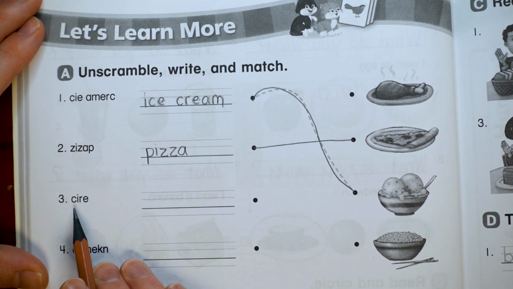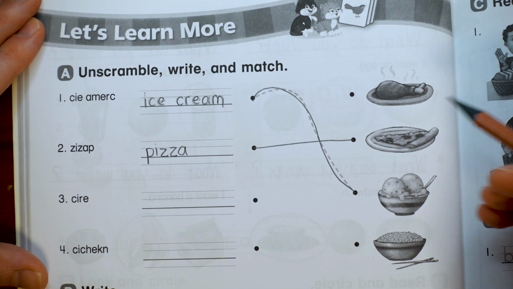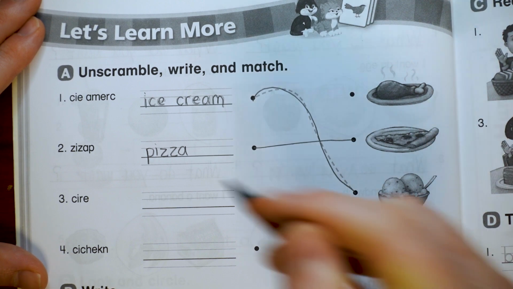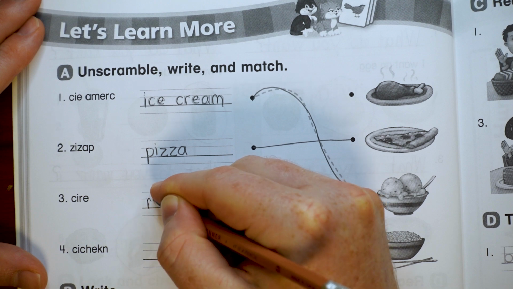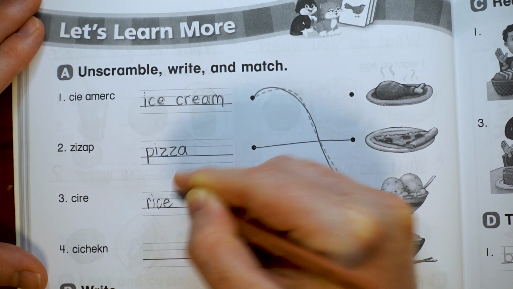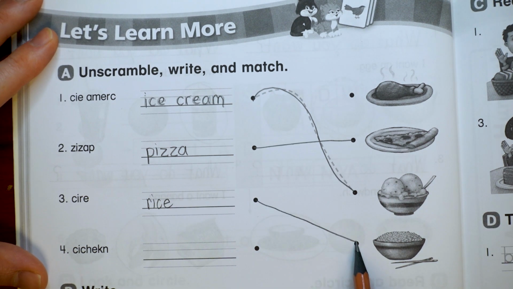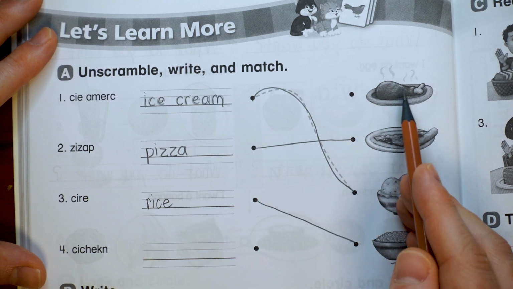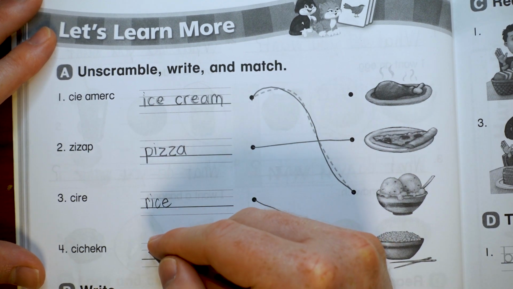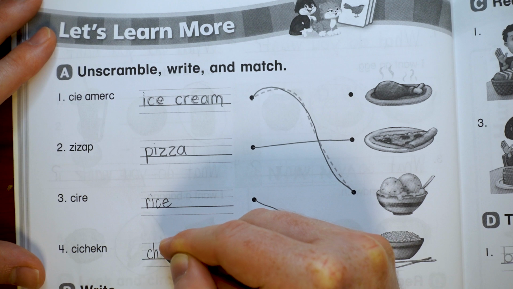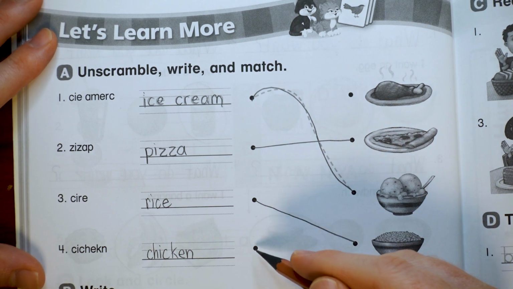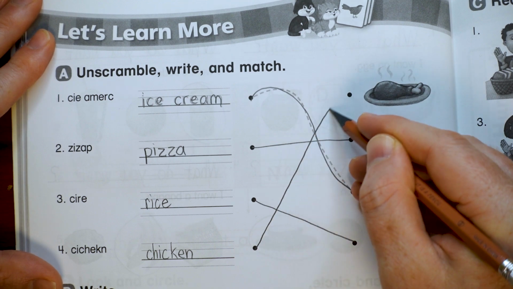Number 3 says sire. Could that be chicken or rice? Definitely rice. Let's write R-I-C-E and draw a line. And the last one says sichekin. Sichekin must be chicken right there. Chicken is spelled C-H-I-C-K-E-N. Chicken. I like chicken. Do you like chicken?